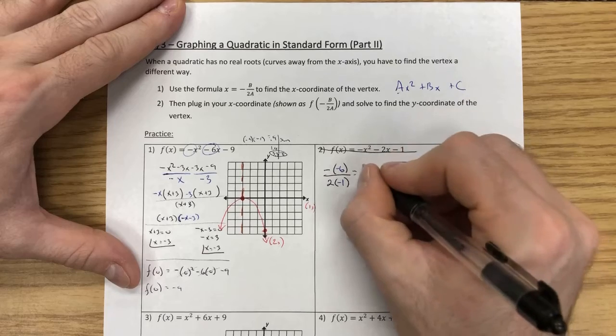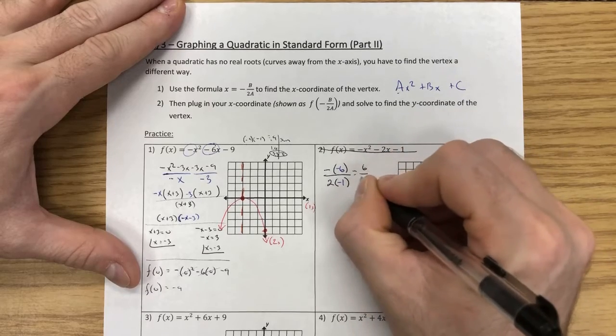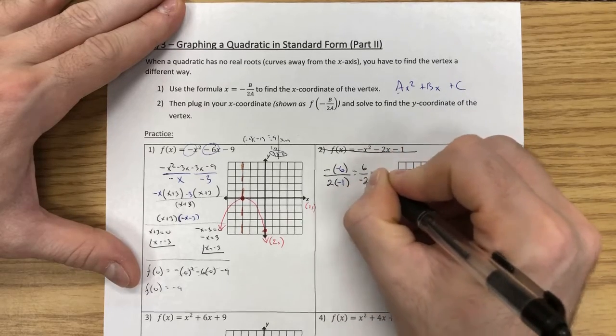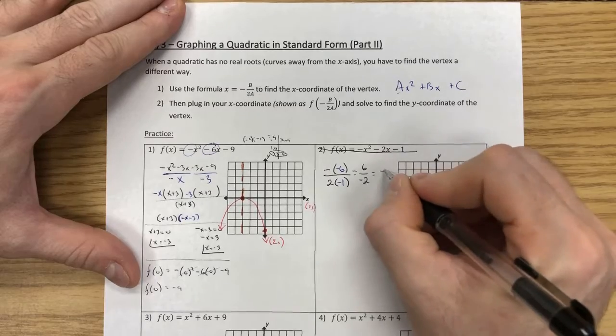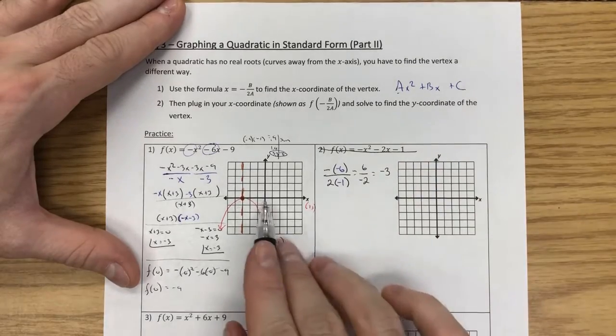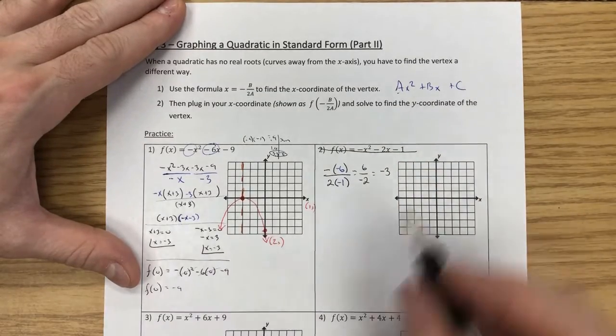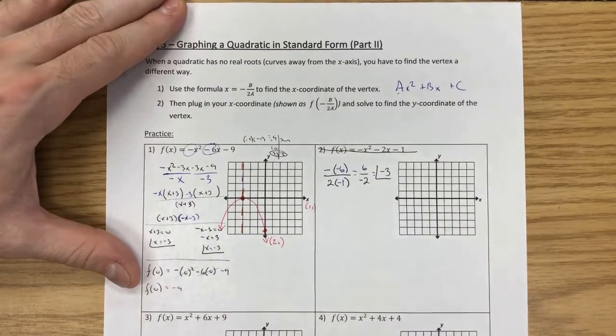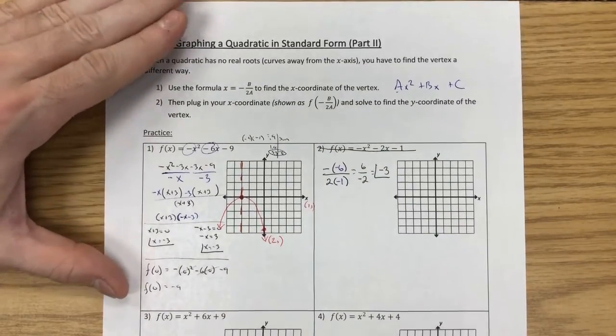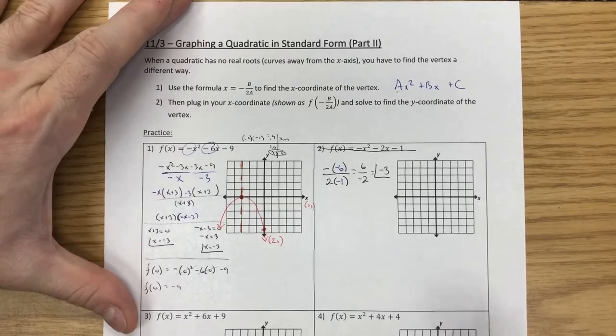So negative negative 6 is 6. 2 times negative 1 is negative 2. 6 divided by negative 2 is negative 3. Hey, so far so good. So I found the x part of my vertex. Let's find the y part of my vertex.